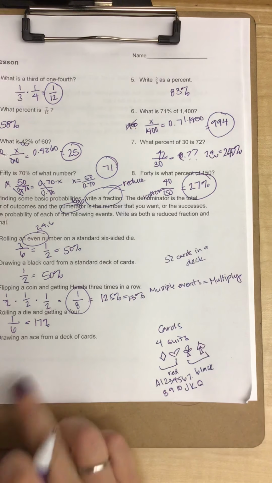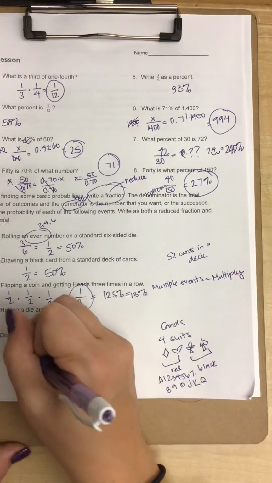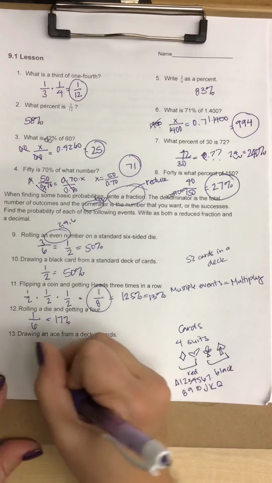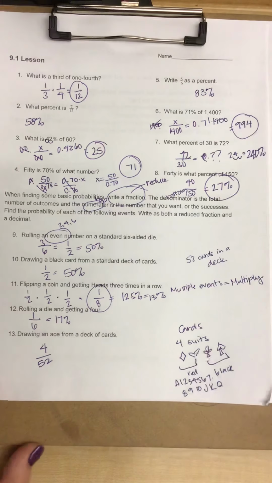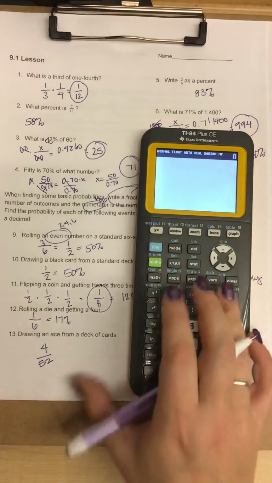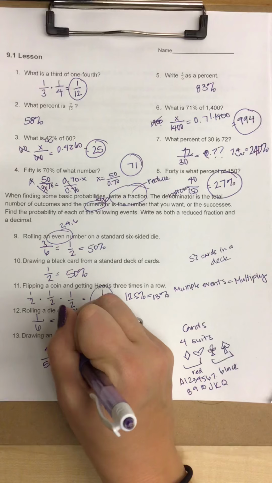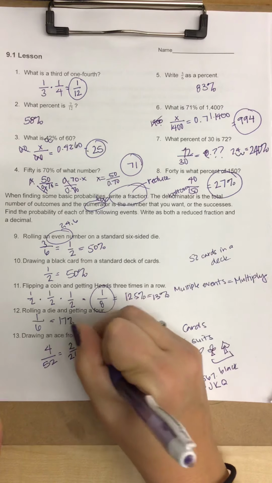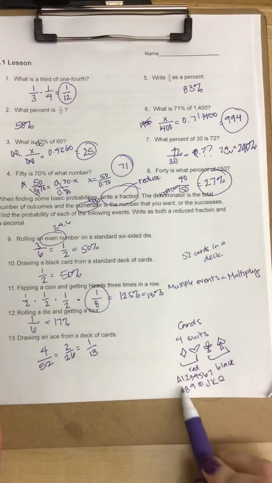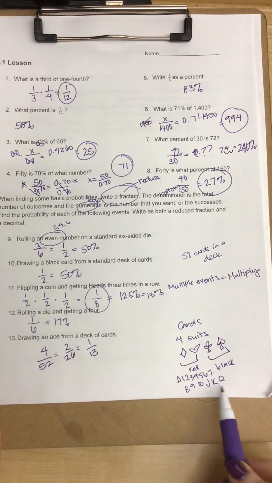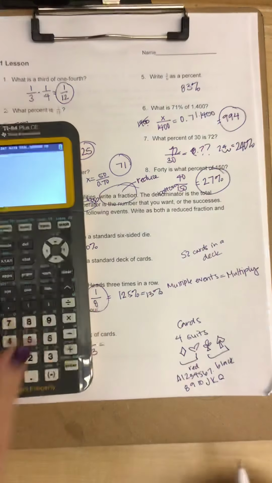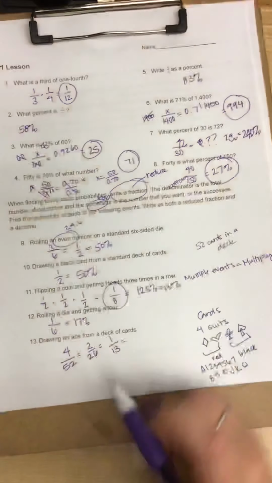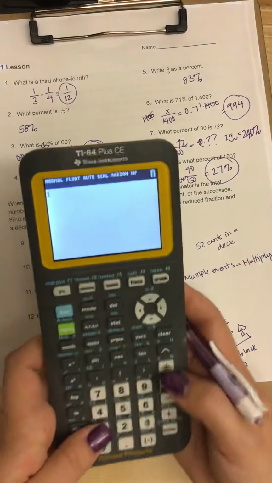So each of the 4 suits have an ace. So there are 4 total aces in a deck of cards out of 52 cards. We're not playing with jokers or anything for the most part. So 4 out of 52. Well, that can be reduced by 2. So I get 2 out of 26. Oh, that can be reduced again. 1 out of 13. Which should make sense because there's 1, 2, 3, 4, 5, 6, 7, 8, 9, 10, 11, 12, 13 total. And 1 out of 13.